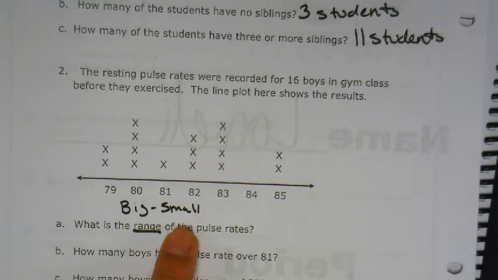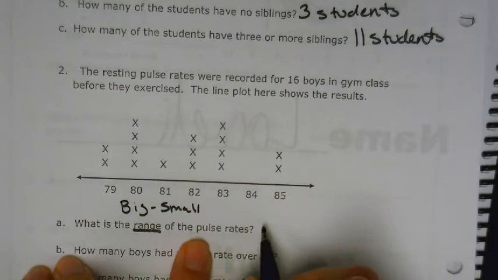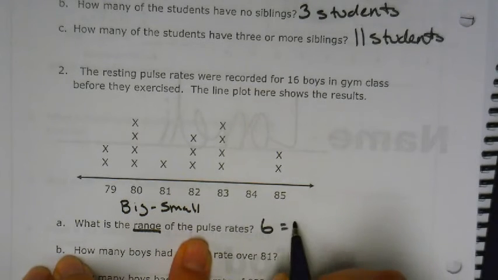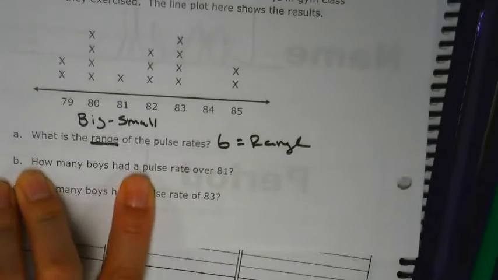So what's the biggest number? 85. What's the smallest number? 79. So what is the difference between those two? 6. So the range would be 6. That's our range. So the hardest part of this question is, well, do you remember what the word range means? That's the tough part. Okay.